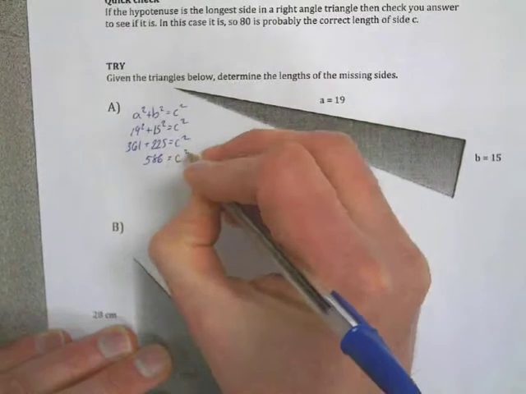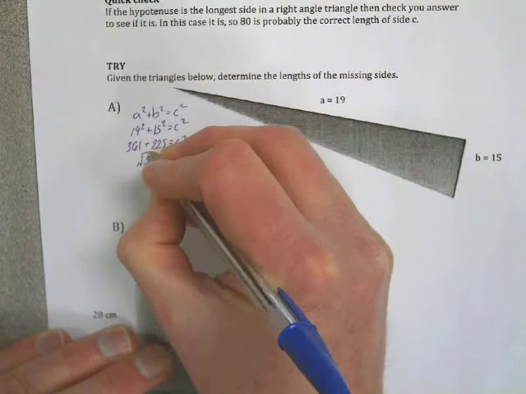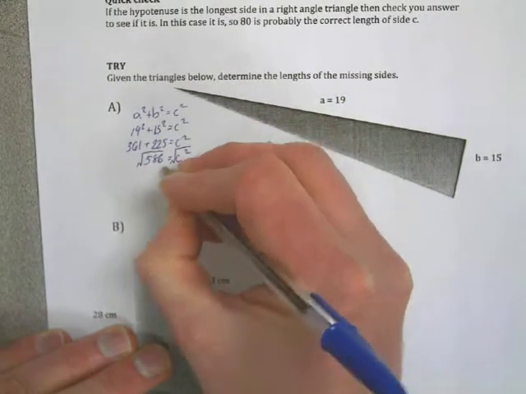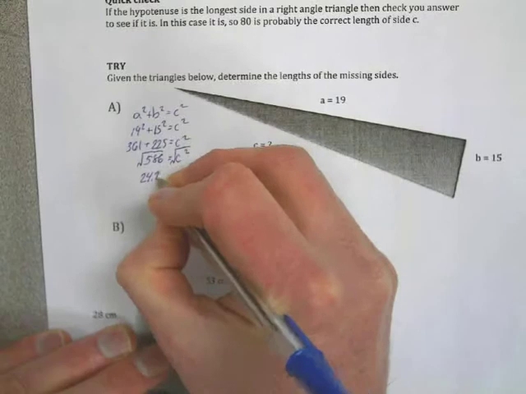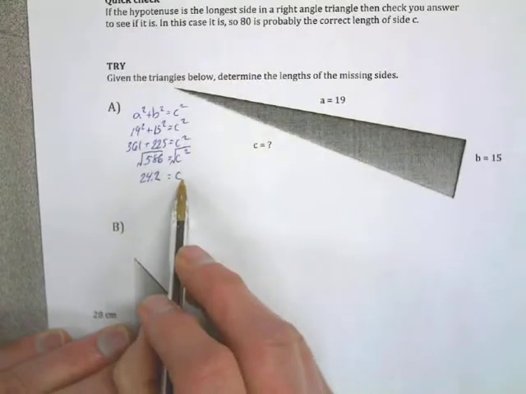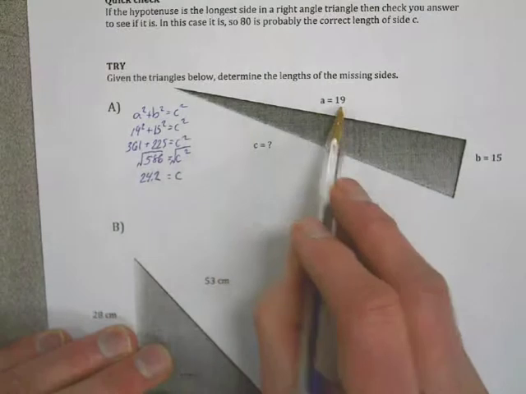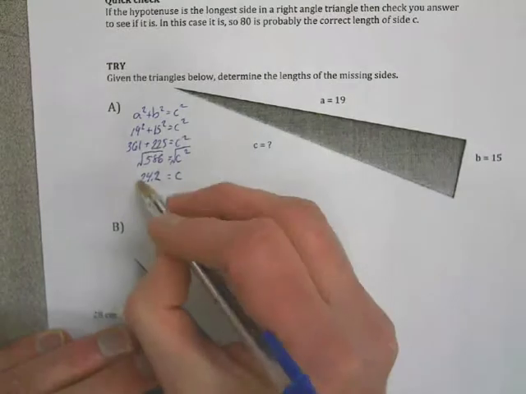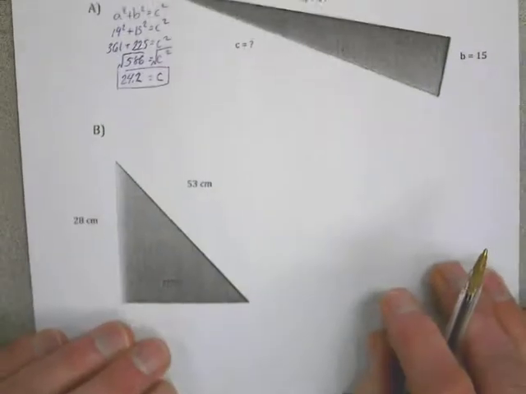I only want one c, so I'm going to square root this. What I do to one side, I'm going to do to the other side. So c is equal to 24.0. A good way to check if c is correct is that c, because it's the longest side, should be bigger than 19 and should be bigger than 15. So 24 is bigger, so I have a good idea that it's correct.